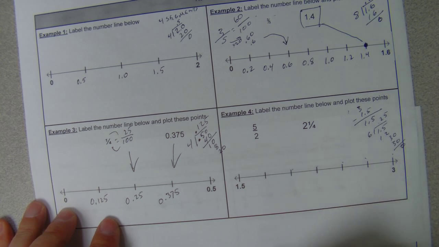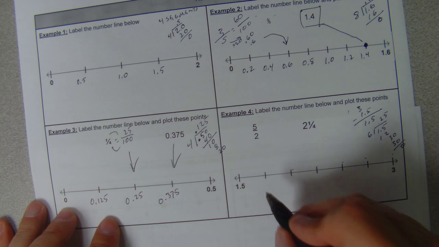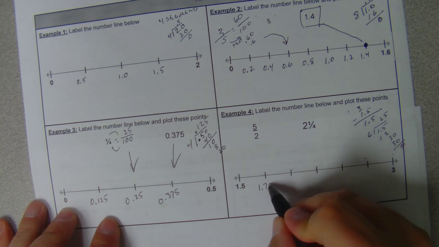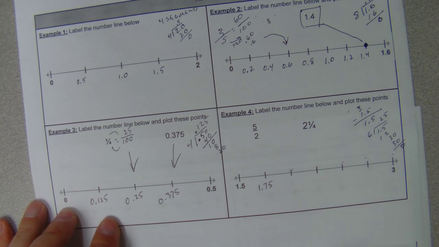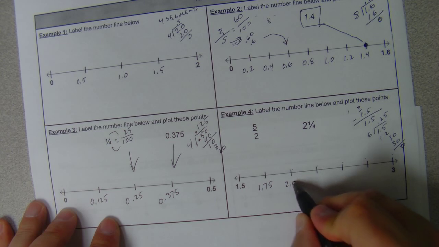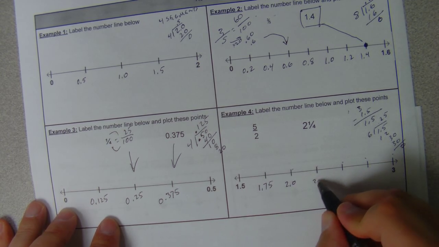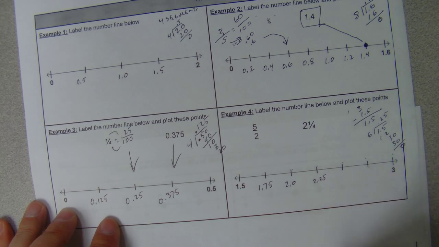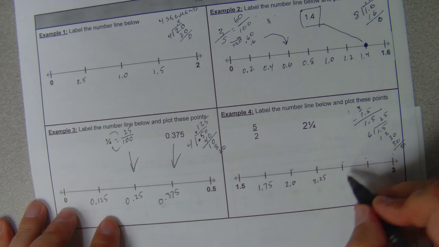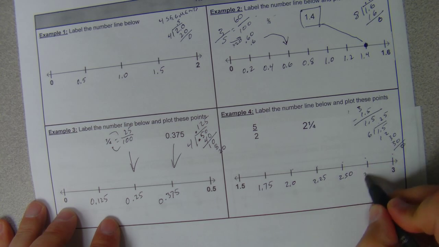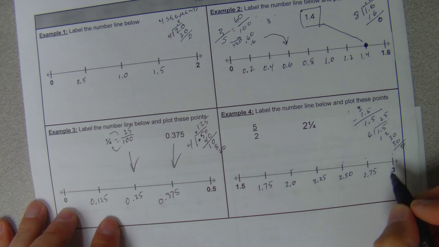So, what do we have as the next number? It's 1.75. And the next number is 2.0. And the next number is 2.25. And the next number is 2.50. The next number is 2.75. And if you add 0.25 to this, you should get 3, and it does.